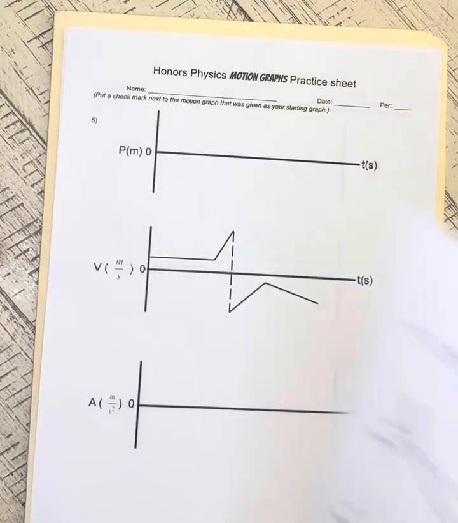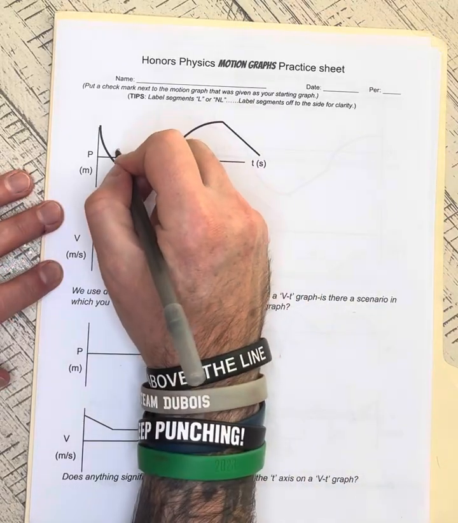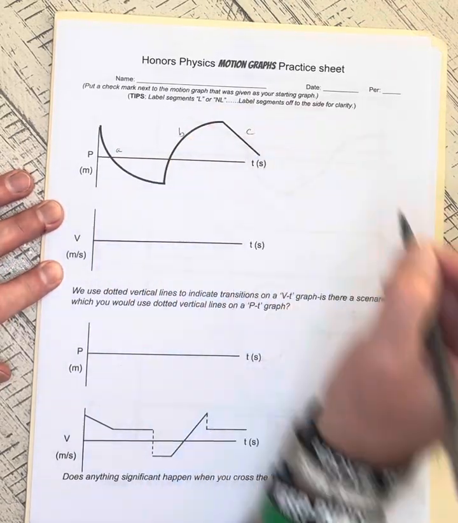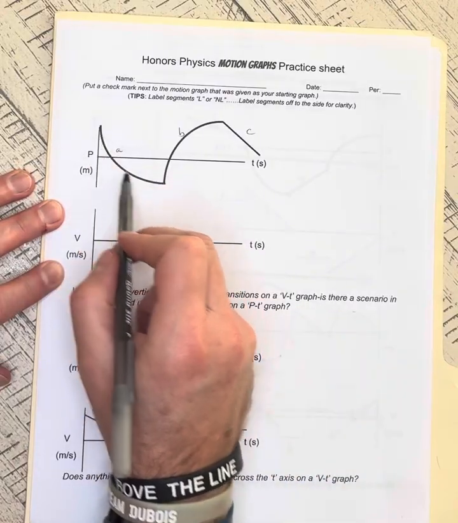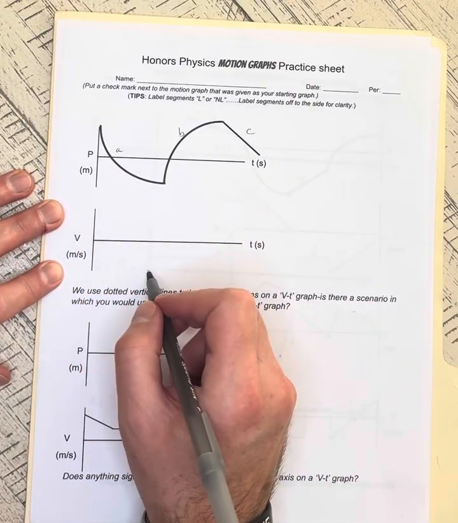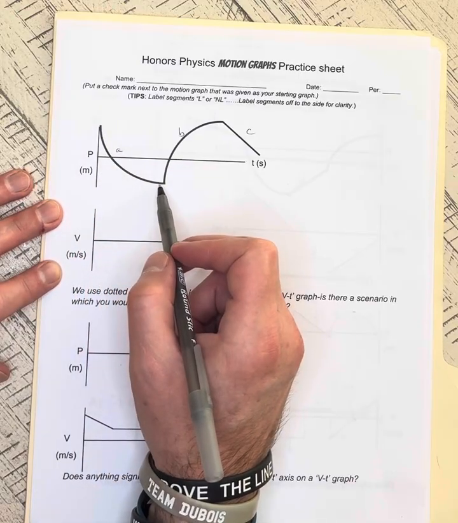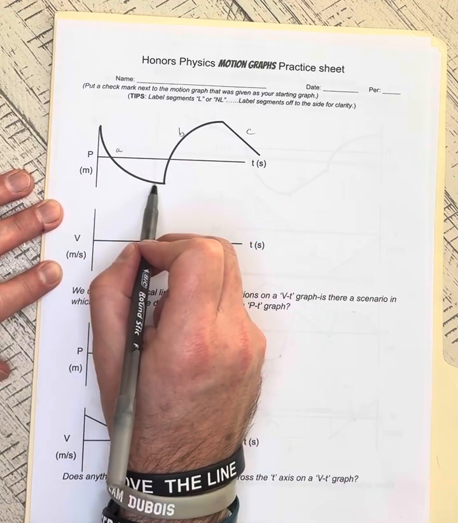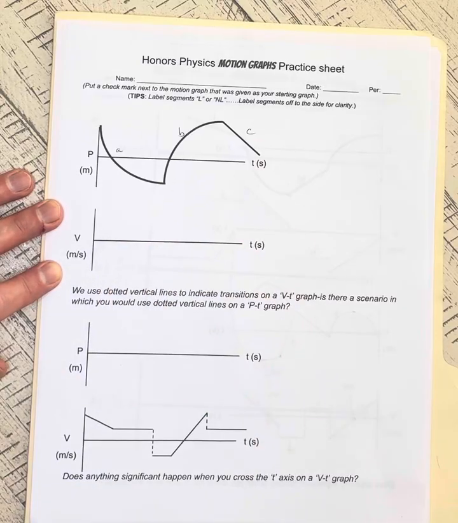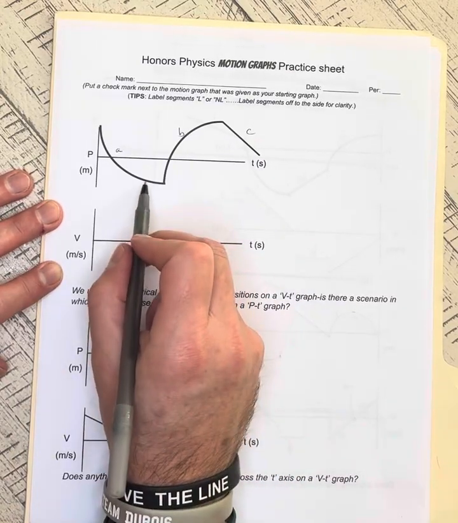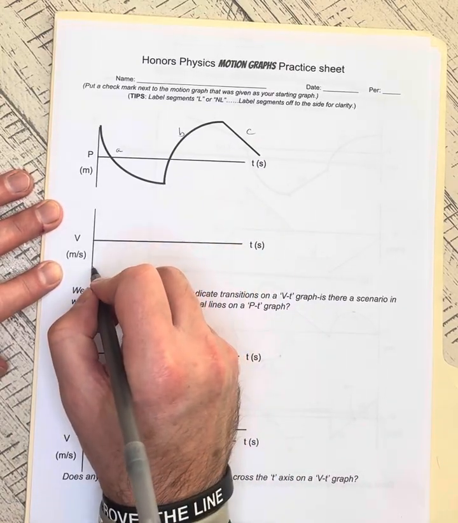Okay, moving on. Segment A, B, C. During segment A, going towards a negative direction, so it's got to be a negative velocity, and the slope or rate of change of position is getting more gradual, so you're slowing down, and it never quite gets fully horizontal here, so you never completely stop moving. So that would go something like this.